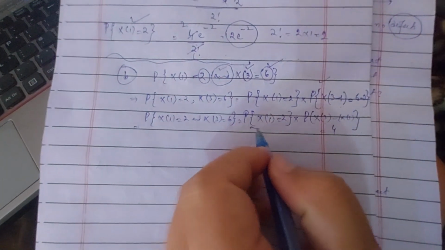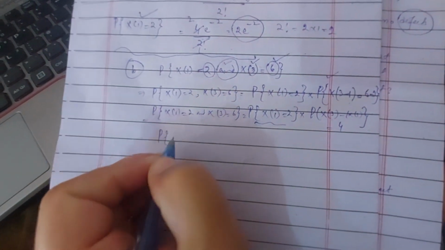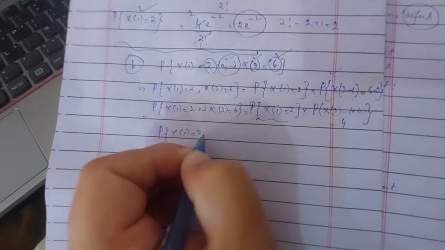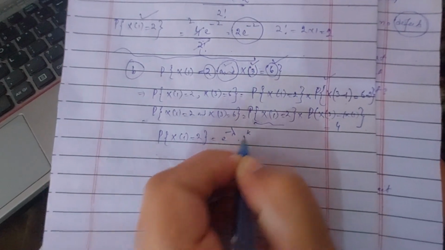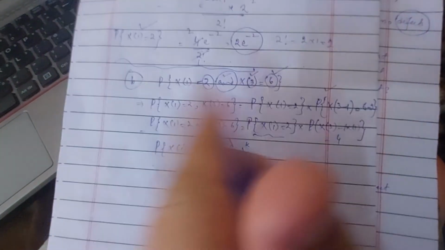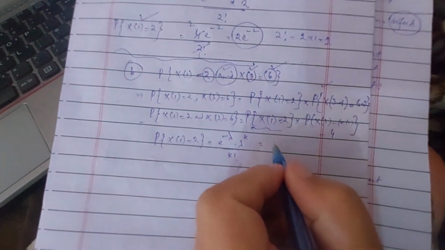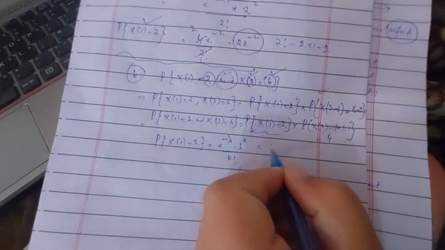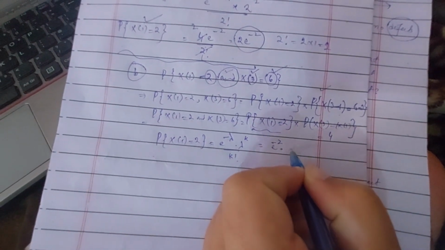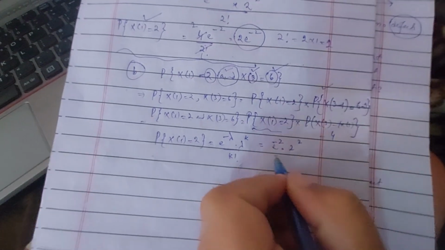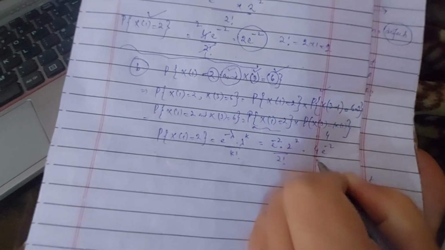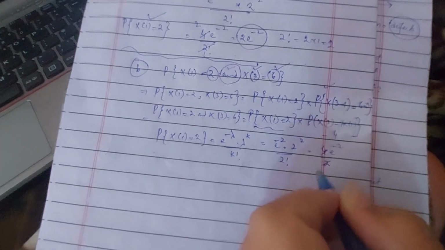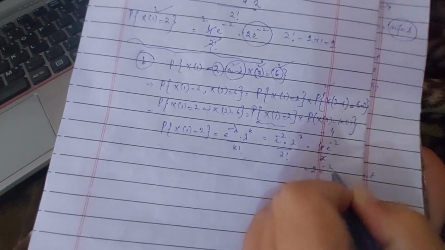The probability of x1 equal to 2 is simple using this formula. Here lambda is equal to 2, so e raised to power minus 2, 2 raised to power 2 divided by 2 factorial. So 4 e raised to power minus 2 divided by 2 is equal to 2 e raised to power minus 2.